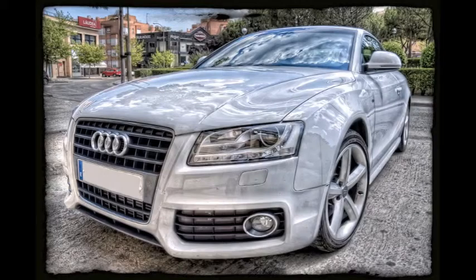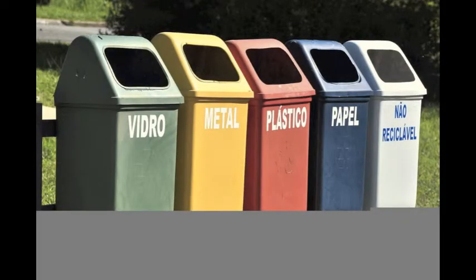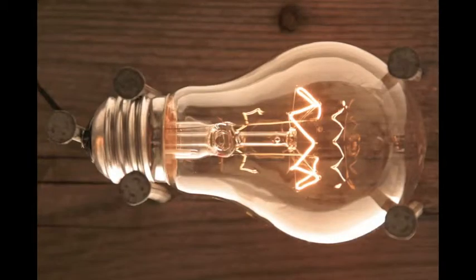Some ways to stop acid rain are not to use your car as often, like when you're heading someplace close. Try to reuse, reduce, recycle more often. Install light bulbs that use less energy instead of light bulbs that use a lot of energy.